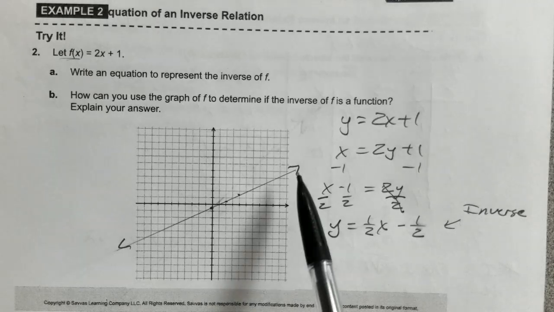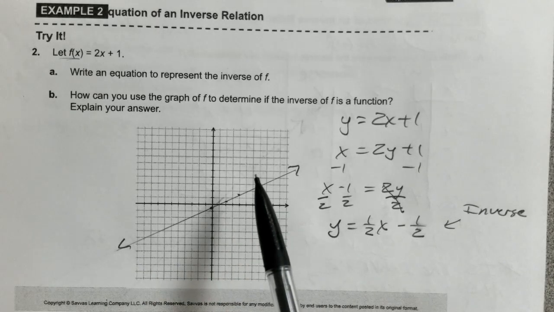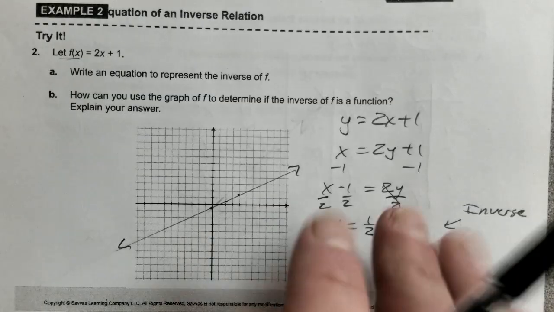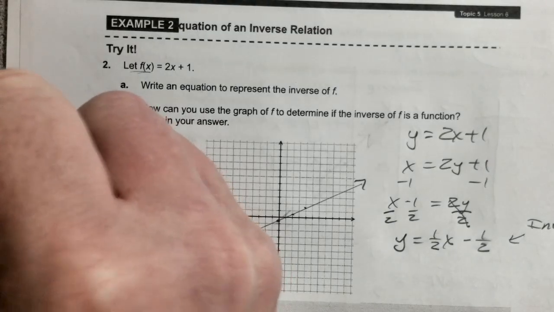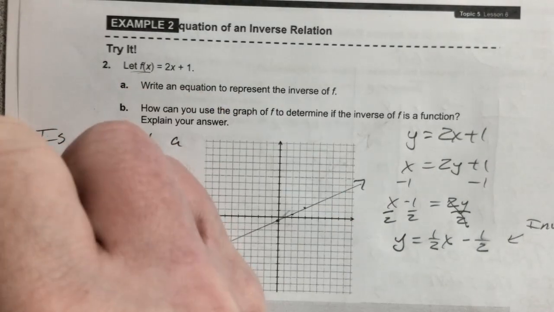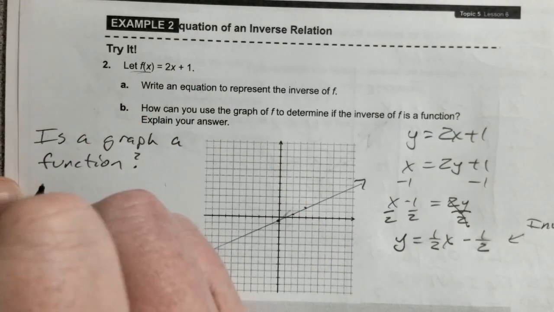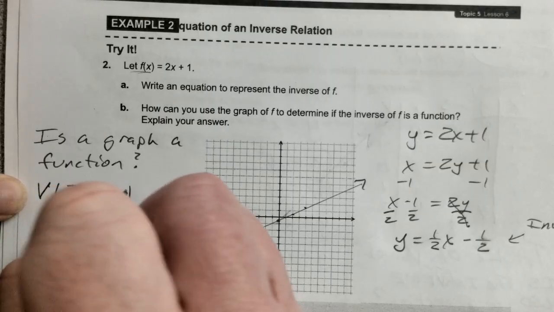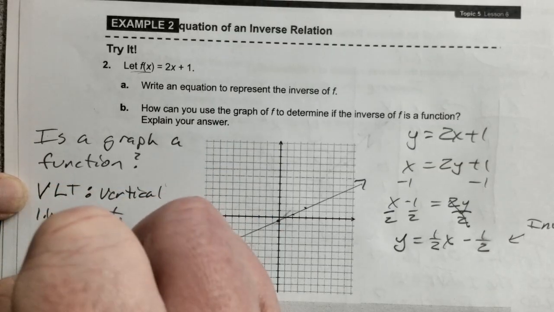Now, can that graph be considered a function? Yes. So here's what I want you to take away from this. Is a graph a function? Something called the VLT, the vertical line test.